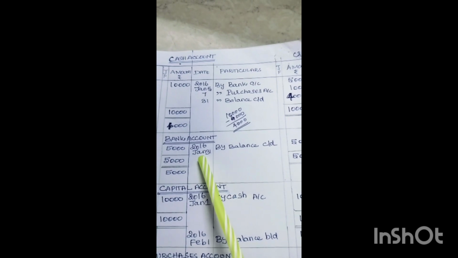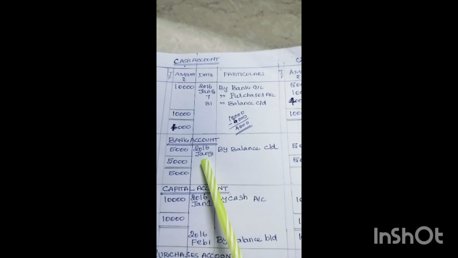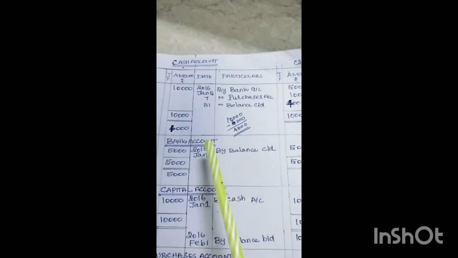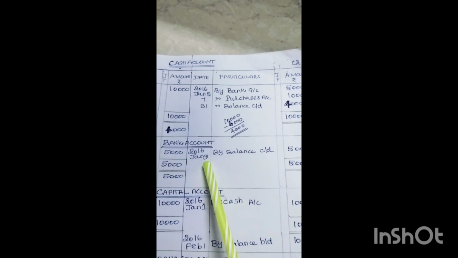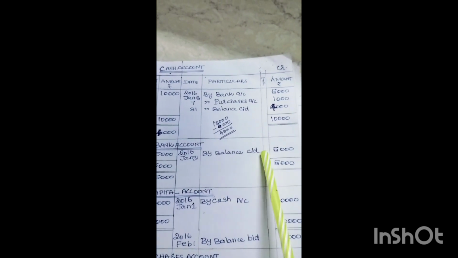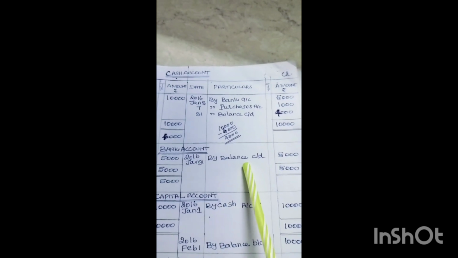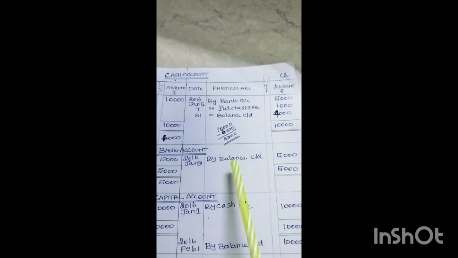Then what is the last day of this month? This accounting period, of course, 2016 January 31 is the last day of the accounting period. Okay, we have written it here. Then by balance carried down, which means we are closing the bank account. What does that mean? It is the closing balance of the bank account, we closed it.